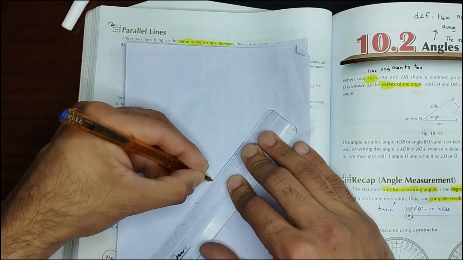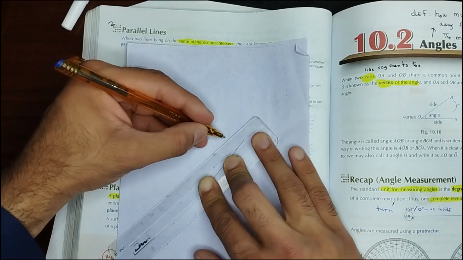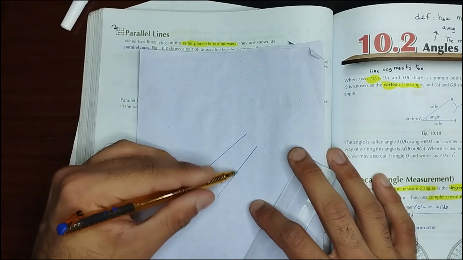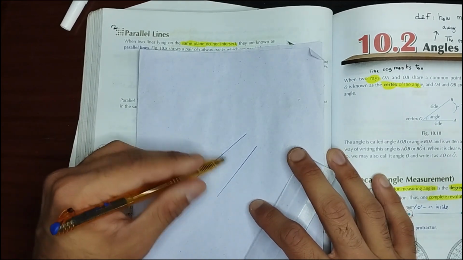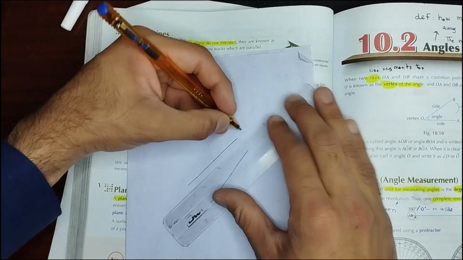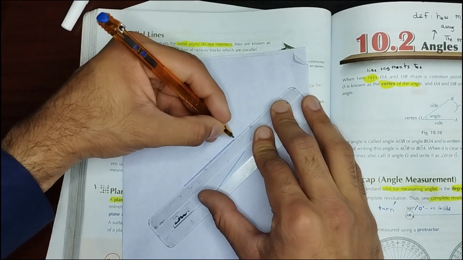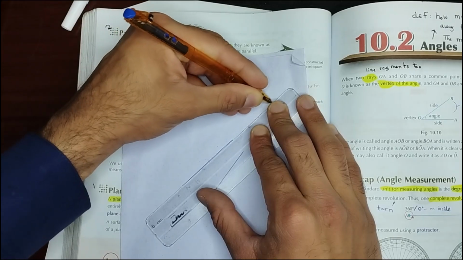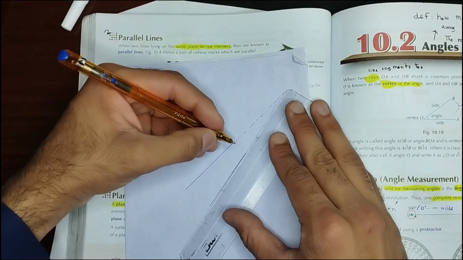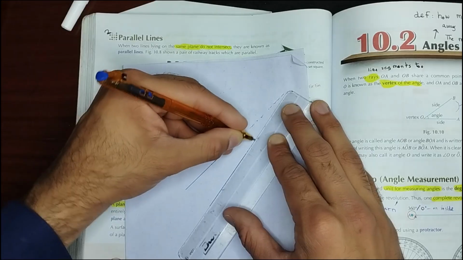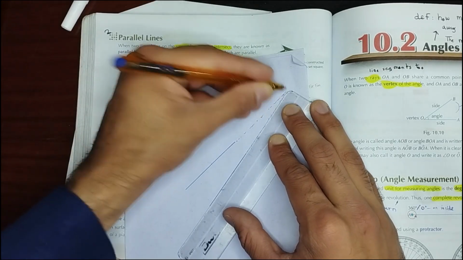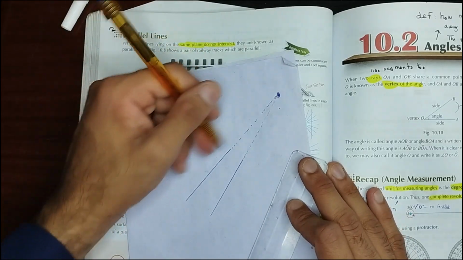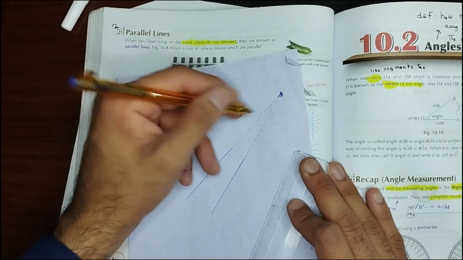I have this line and I have this other line. These two lines are not intersecting right now, but they're not parallel. Why? Because I know these two lines will continue indefinitely, and if I show them continuing, look, there will be a point in future where they will intersect.